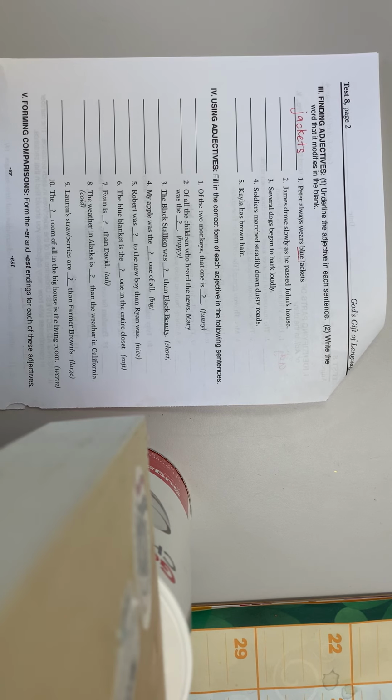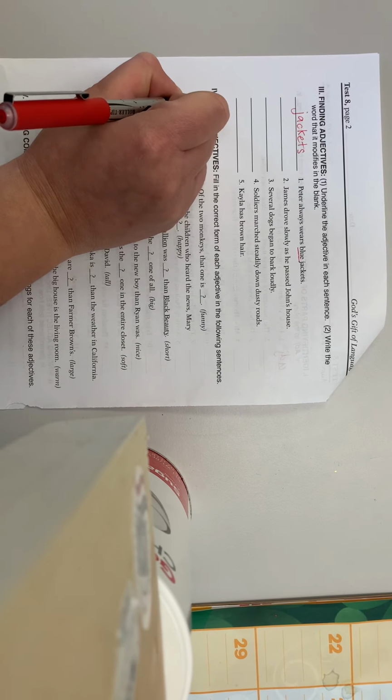Of the 2 monkeys, that one is blank. The adjective form is funny. Notice there's 2 monkeys being compared, so which form of funny would I use? Now, if you answered funnier, you are correct. How would I spell funnier? Well, this adjective ends with Y. That means that I have to drop the Y, add I-E-S-T. So I now have funnier.